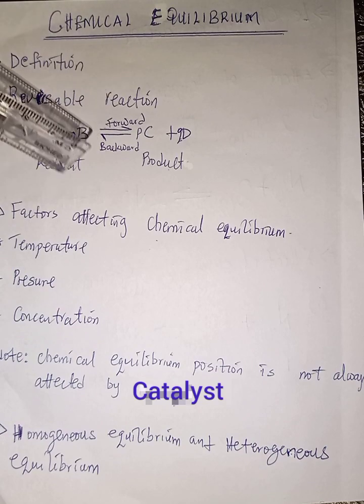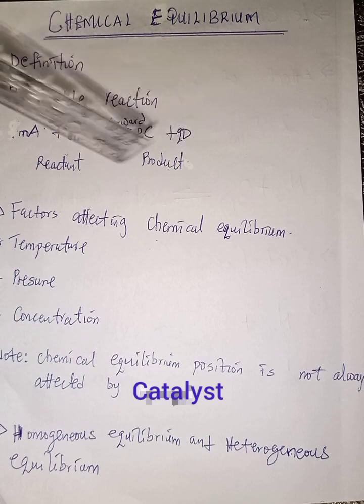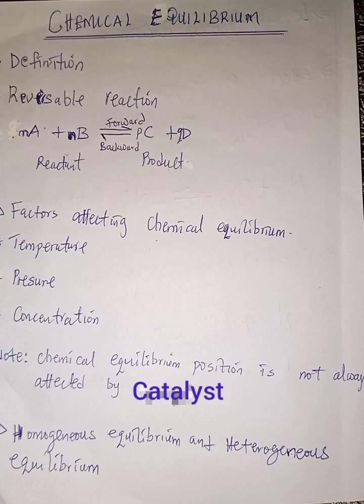This means that if the reactants react to form the products, the products will react back to give you back the reactants. That's what I mean by reversible reaction. So most systems tend to be reversible in a closed system.